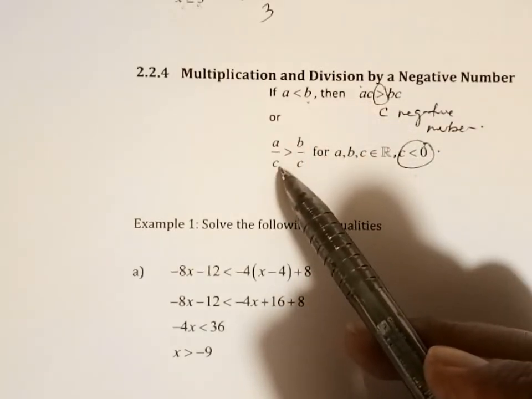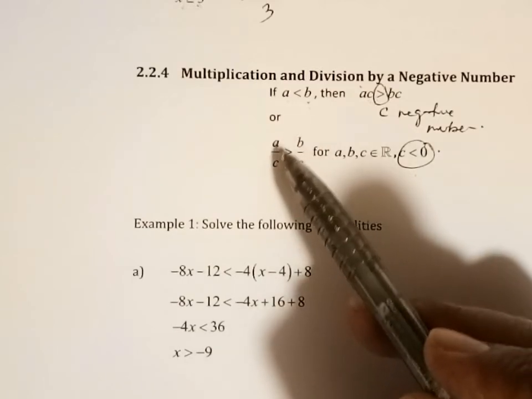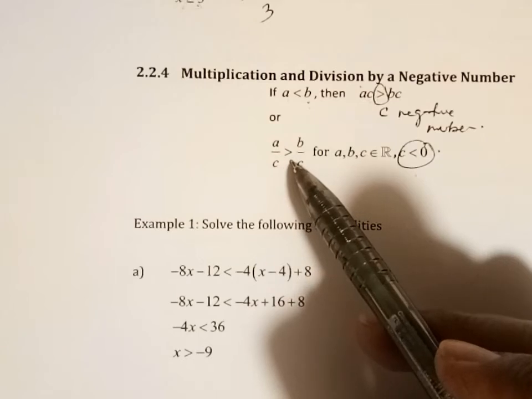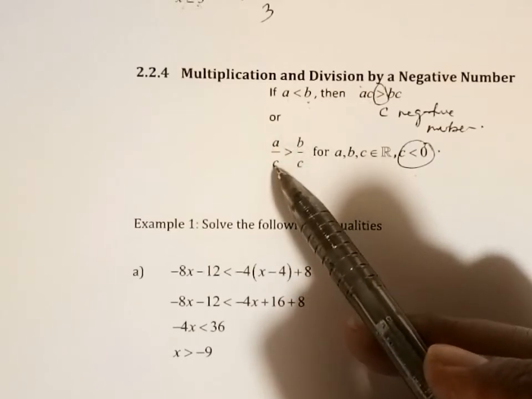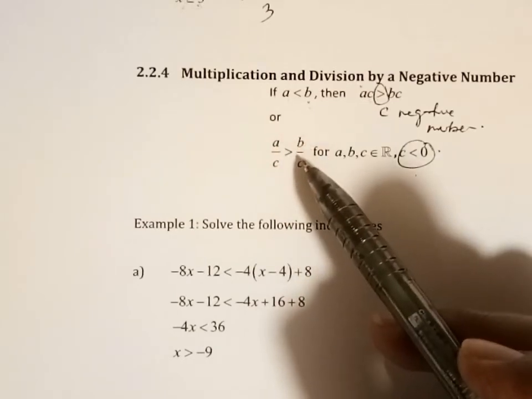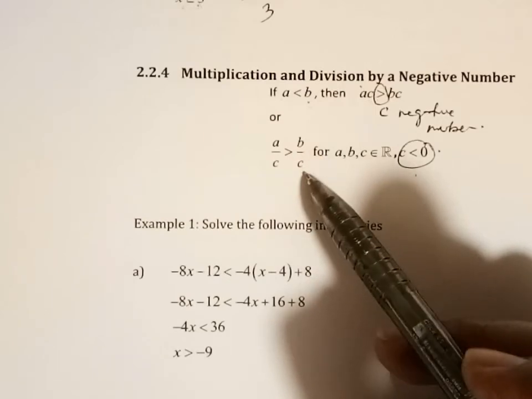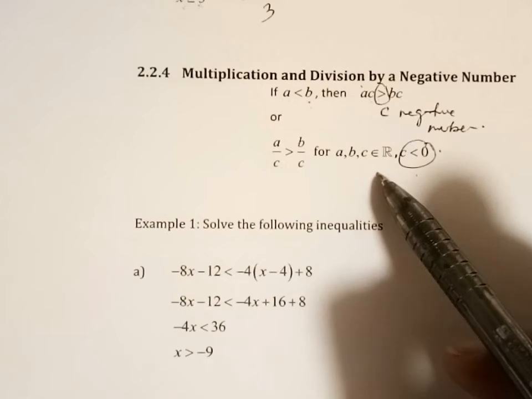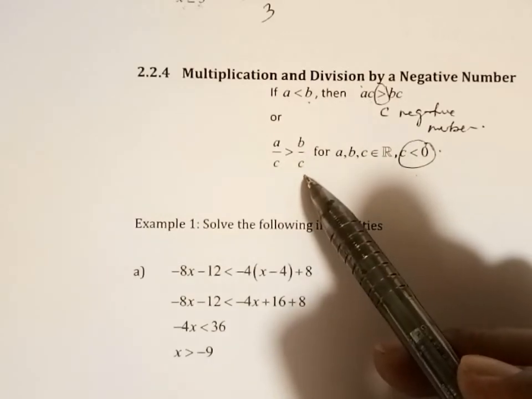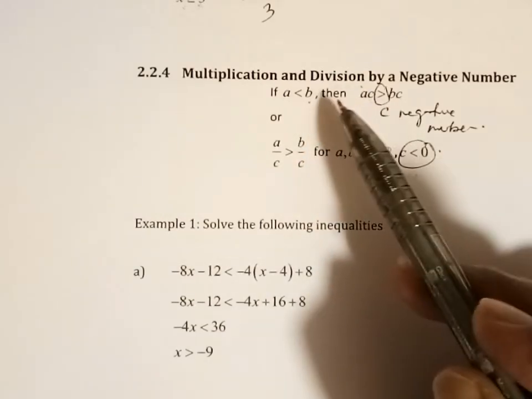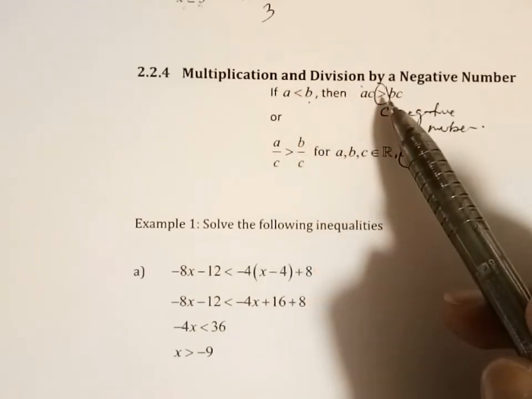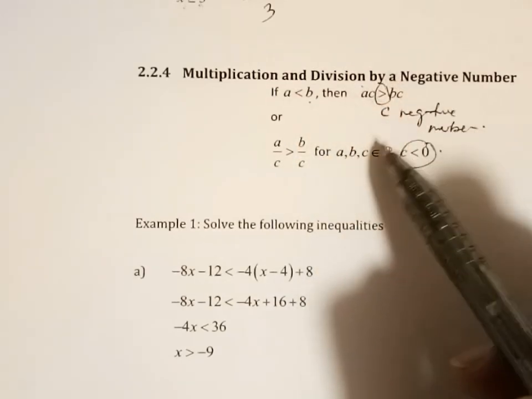If C is a negative number, A divided by C is greater than B divided by C, for A, B, C elements of real numbers and C negative. So you must remember this: we change the sign of the inequality, from less to greater and from greater to less.